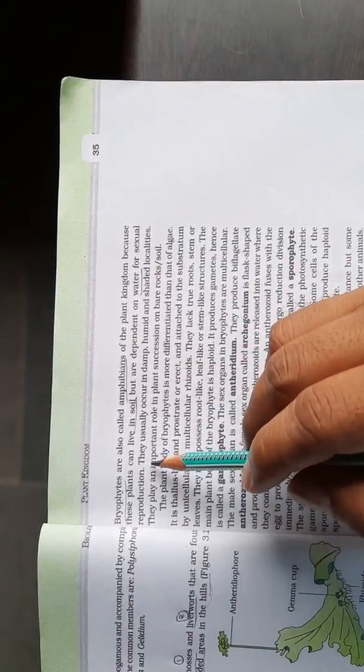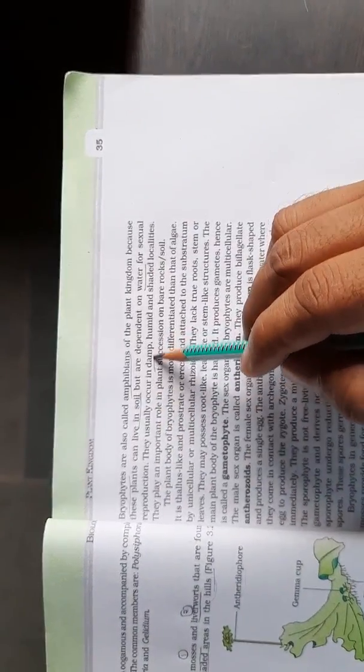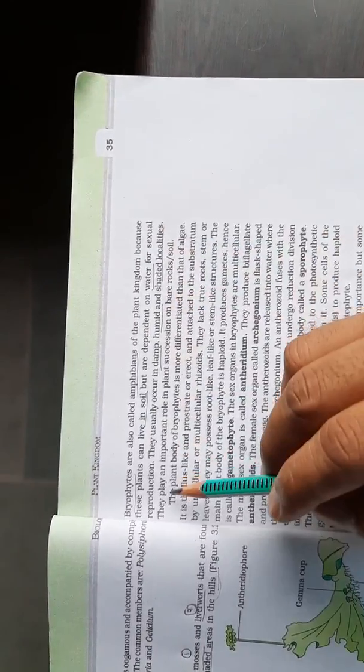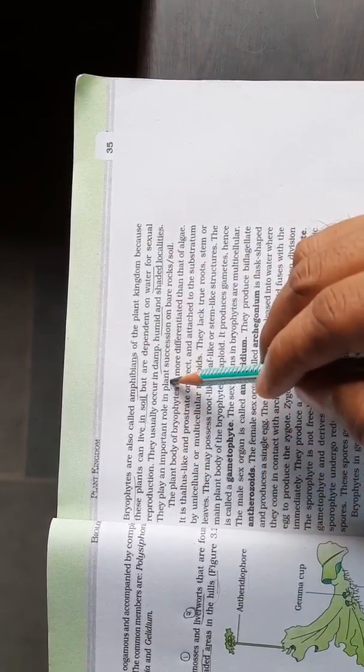For sexual reproduction, they usually live in damp, humid, shaded localities, and they play an important role in plant succession on bare rocks and soil. Means these bryophytes are present in soil, water and other damp, humid, shaded localities, and their function is succession on bare rocks and soil.